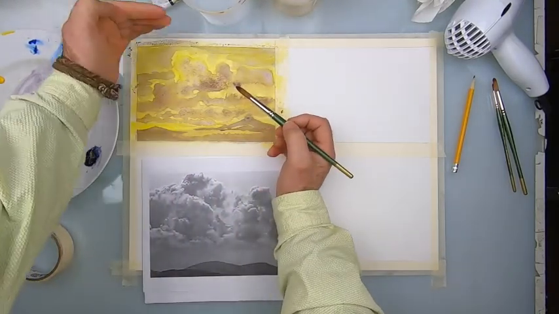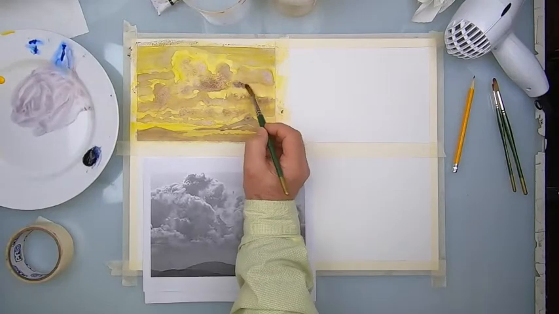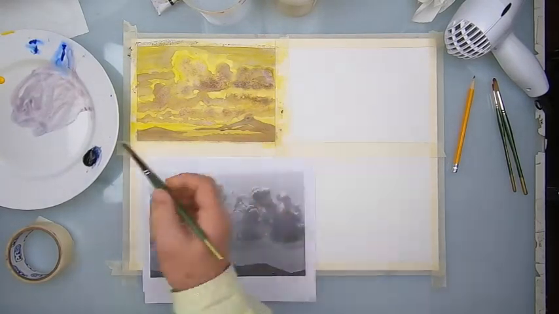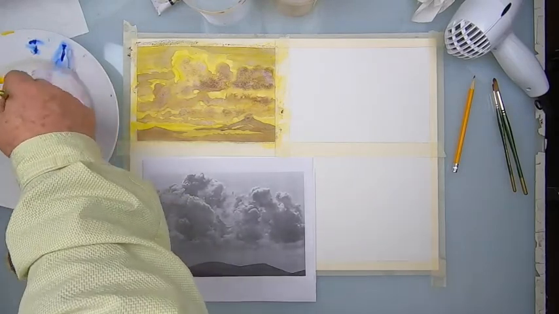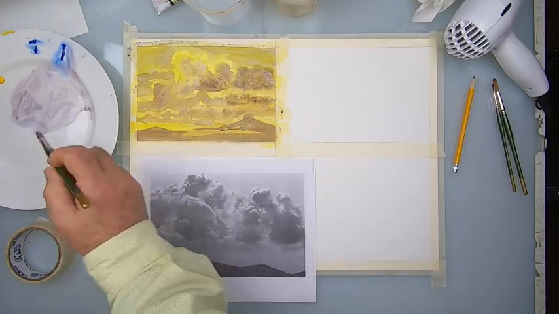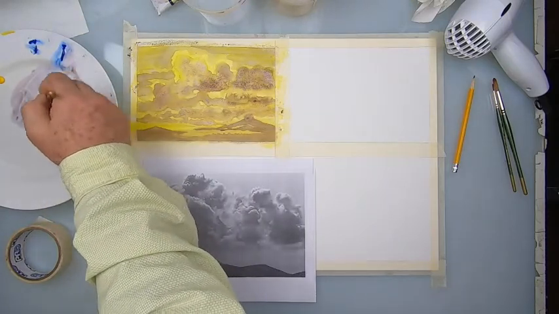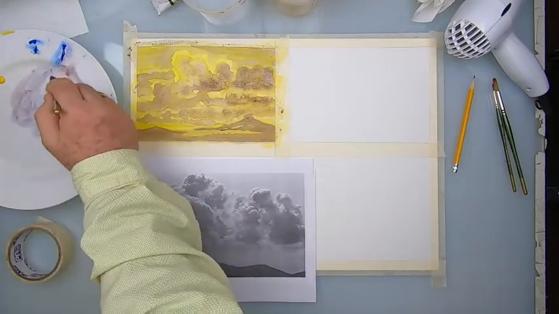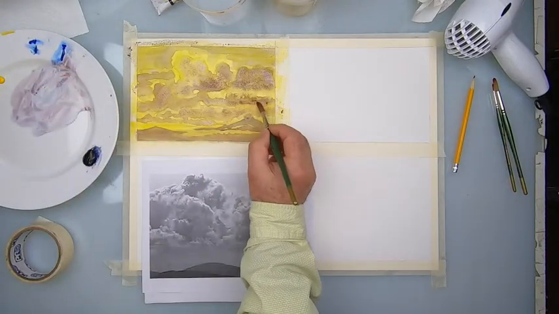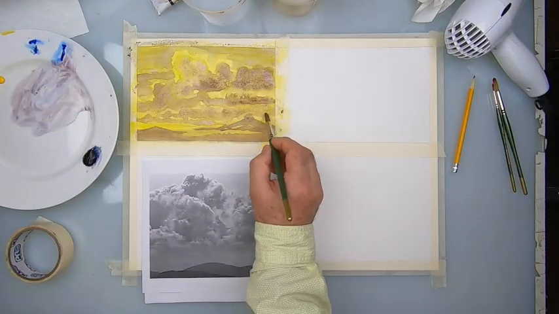And the light is coming from left to right, so on this side it's going to be darker. And the light structure is very important, right? So I'm underneath the clouds.